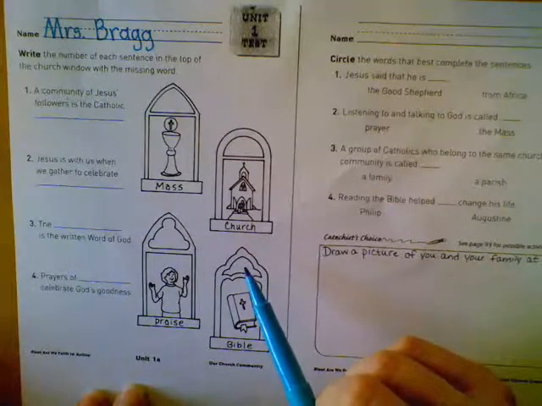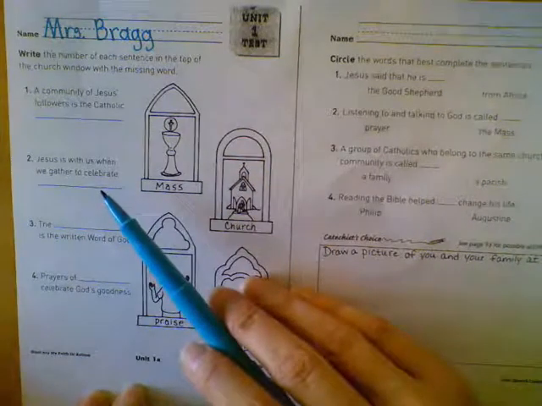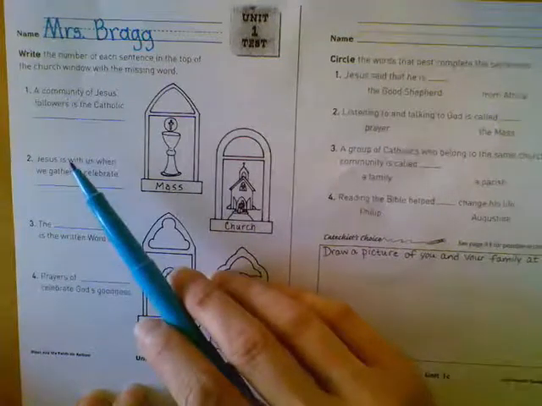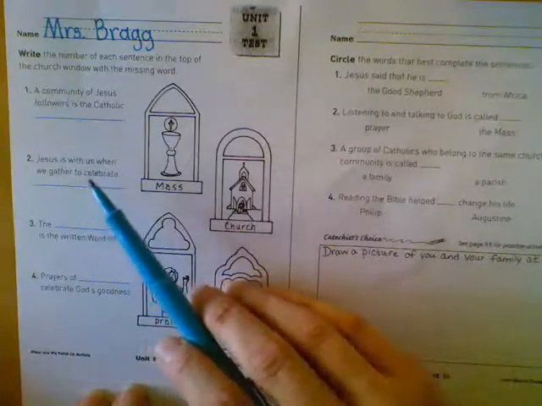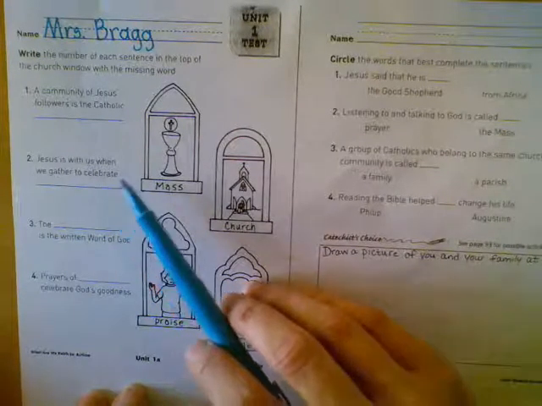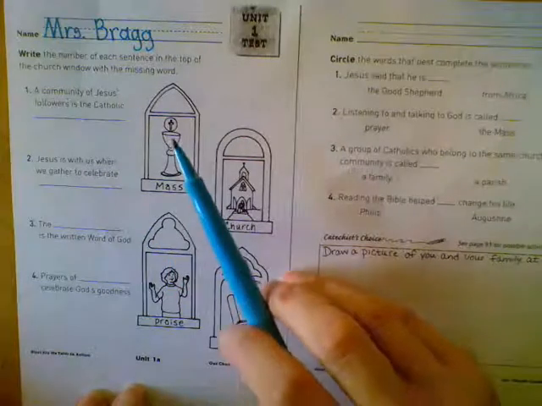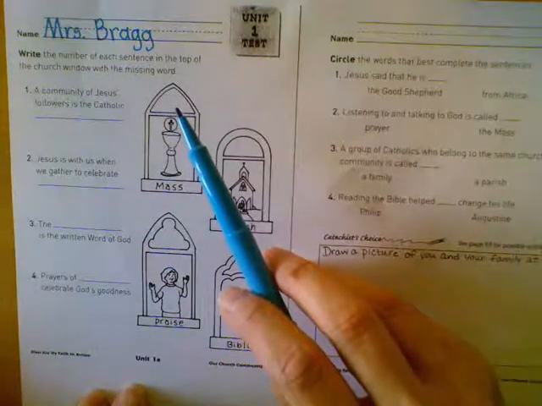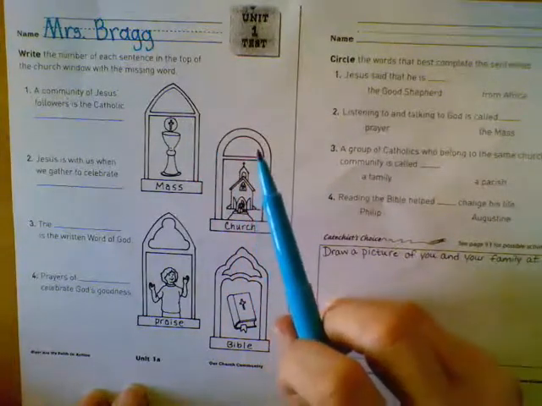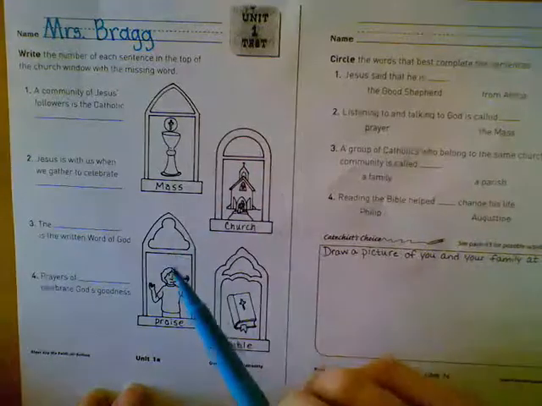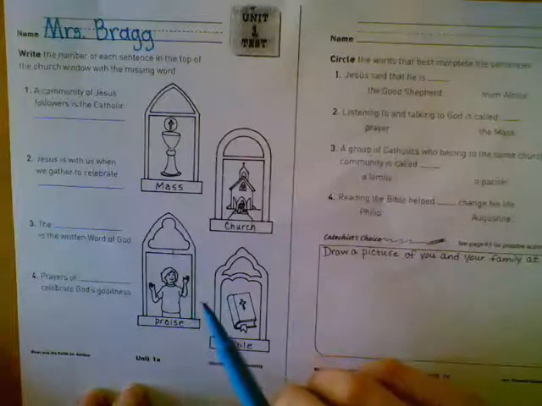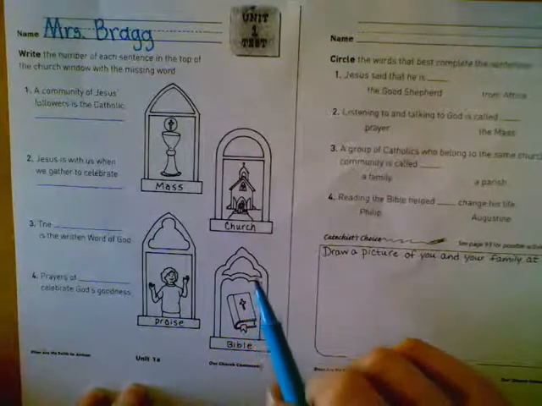And now we will move on to the second sentence. Number 2 says, Jesus is with us when we gather to celebrate blank. Is Jesus with us when we gather to celebrate Mass? If he is, put a 2 in this box. Jesus is with us when we gather to celebrate church. Put a 2 in this box. Jesus is with us when we gather to celebrate praise. Put a 2 in this box. Or Jesus is with us when we gather to celebrate Bible. Put a 2 in this box.